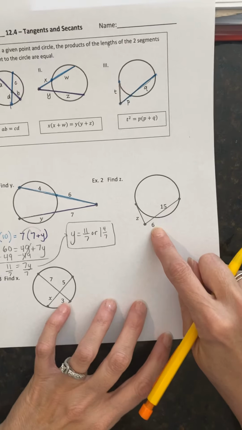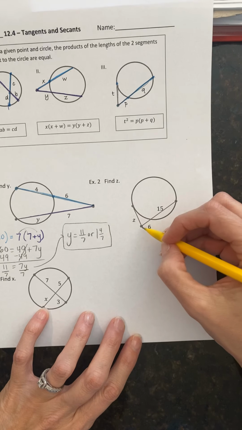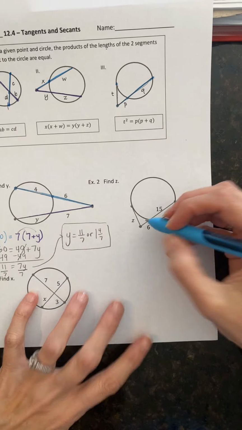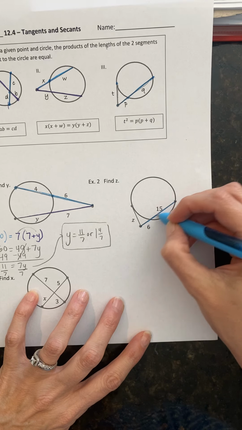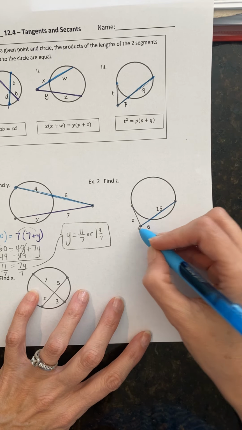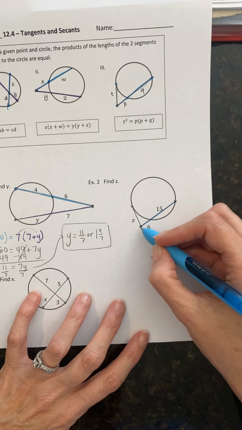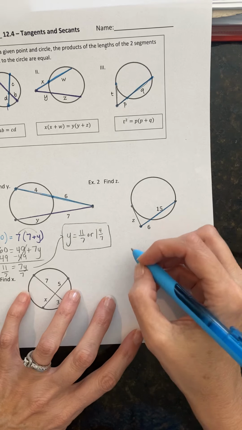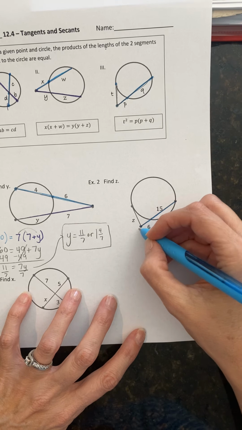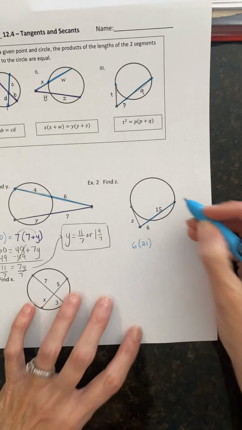Okay, this one looks like scenario 3. So this side over here has two distances. From that point to the circle is 6, and from that point to the other side of the circle is 21. So 6 times 21. That's on the blue segment.